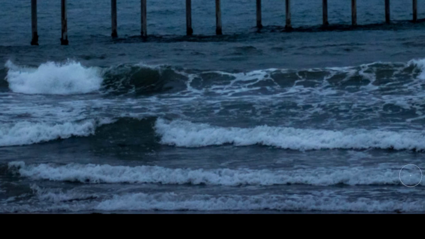Now, because I only have an opacity of under 20%, each pass isn't doing much. And that lets me come in and maybe even just pick out some areas so that I really get a sense of the rockiness of this surf.